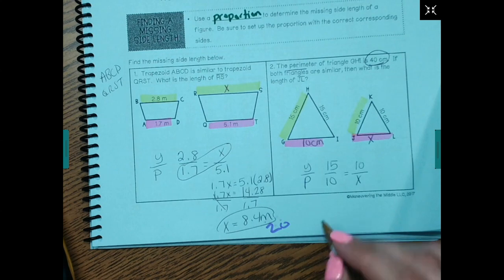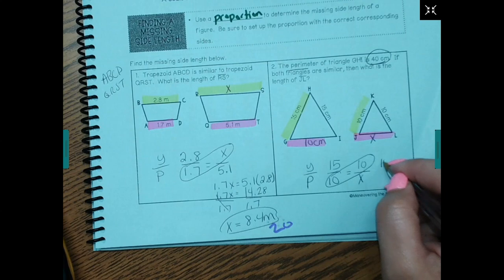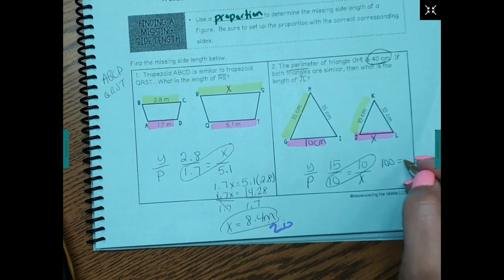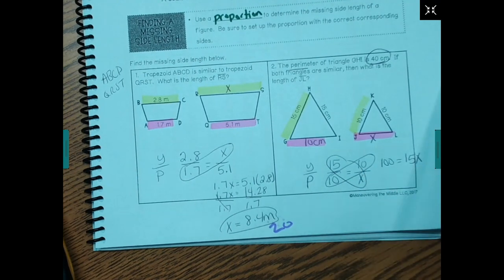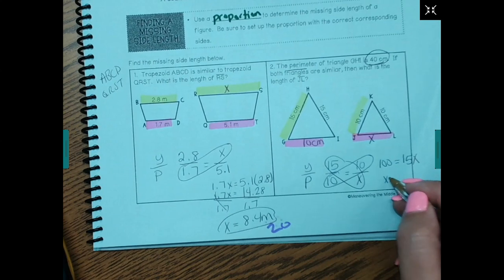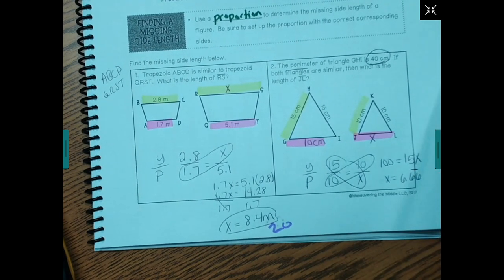Okay? Everybody knows 10 times 10 is 100. And then divide by 15. Okay. What does X equal? 6.6666. 6.6 repeating.